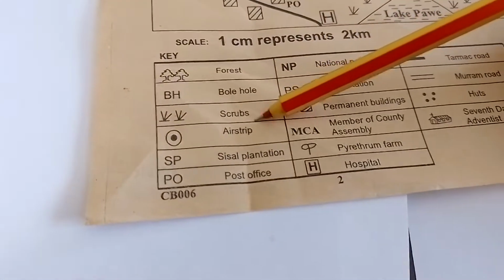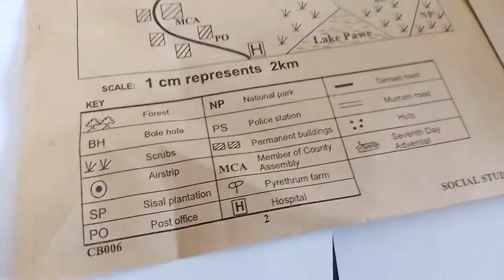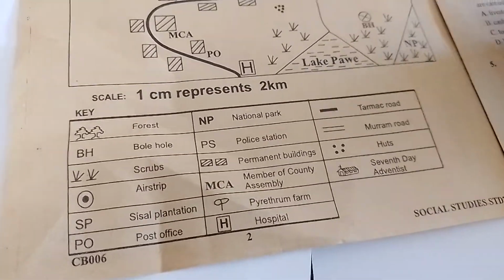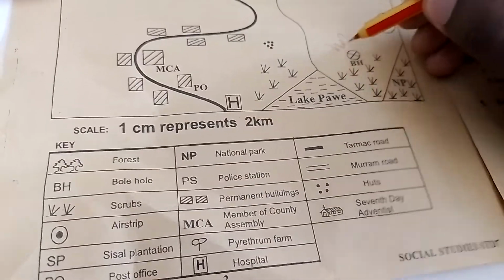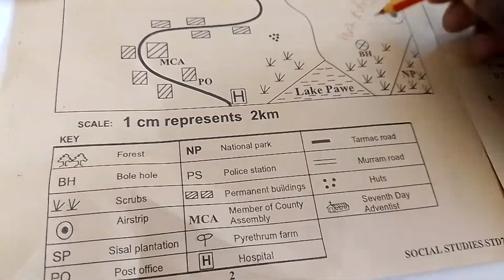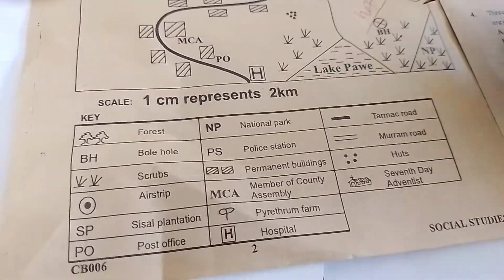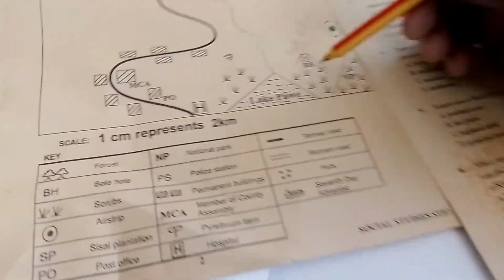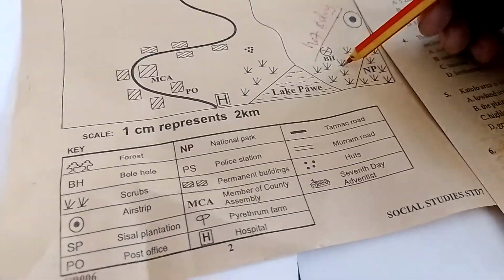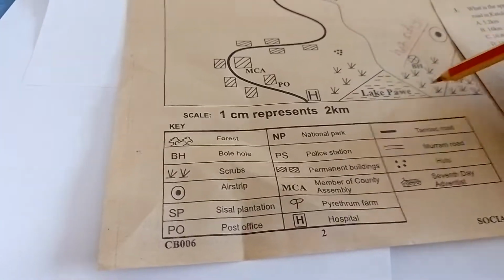We have scrubs, also scrubs, near the borehole, which means the climate here is hot and dry. The climate is hot and dry, and that's why we have the borehole and the scrubs. Scrubs are vegetation that indicates dry conditions of a certain place. We have an airstrip somewhere here.